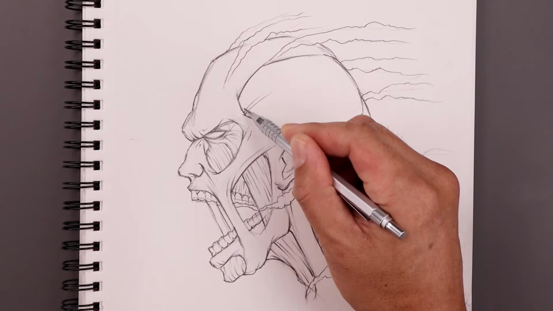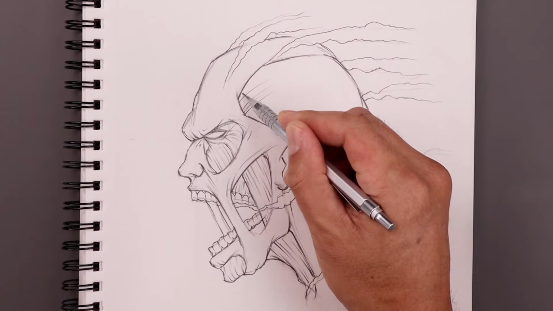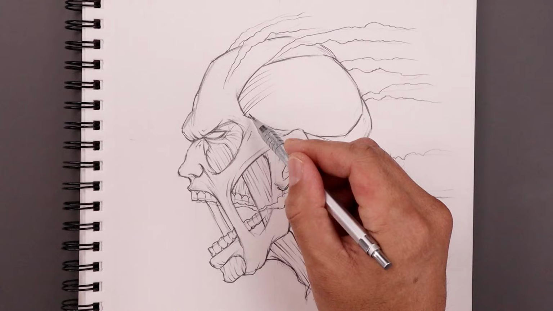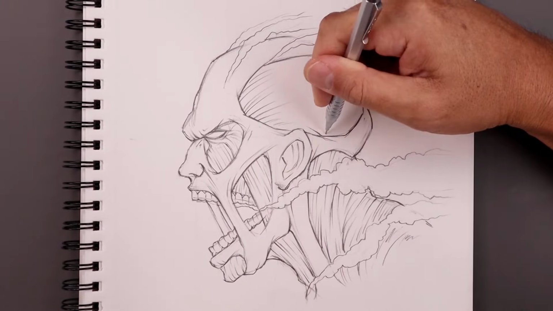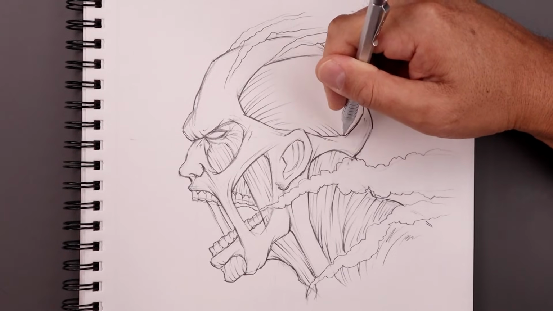I'm just going to continue to add some more texture inside the head. Just pulling these lines coming from the front and going across. I'll do the same thing across the back.